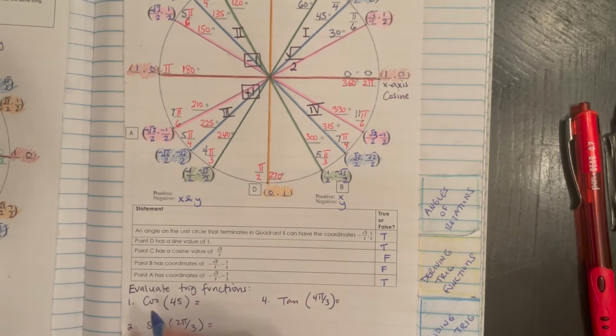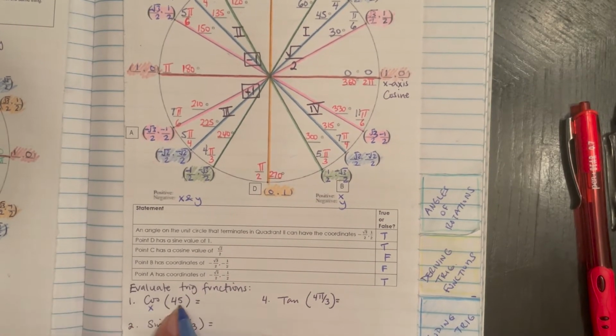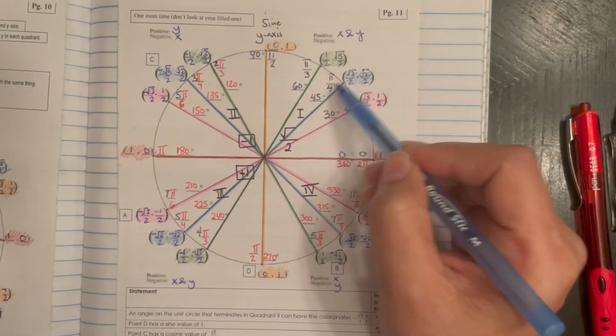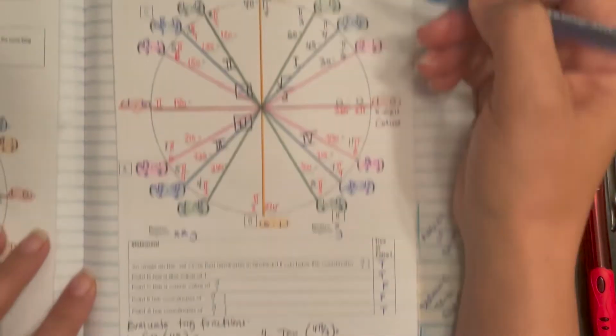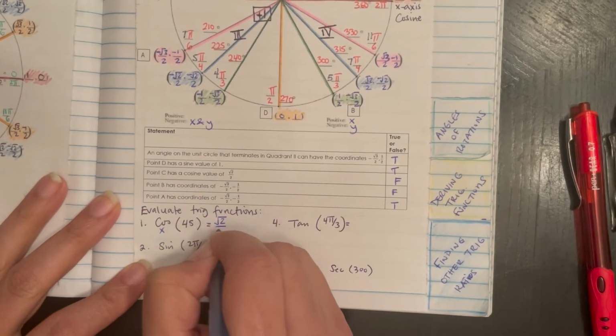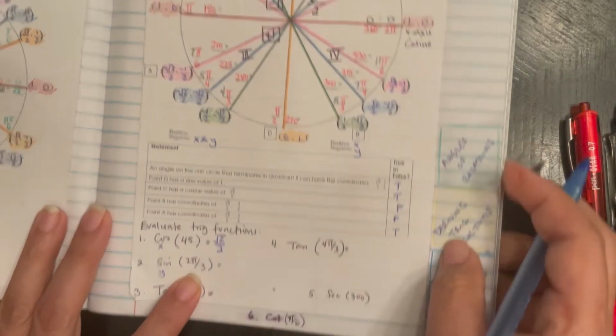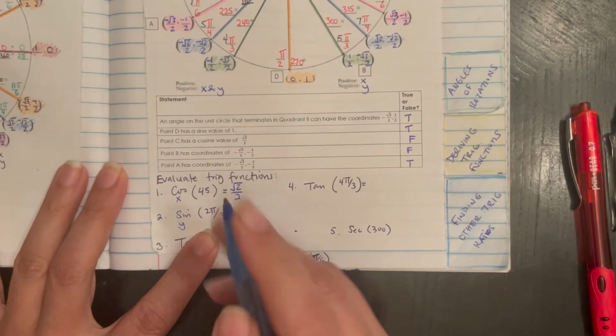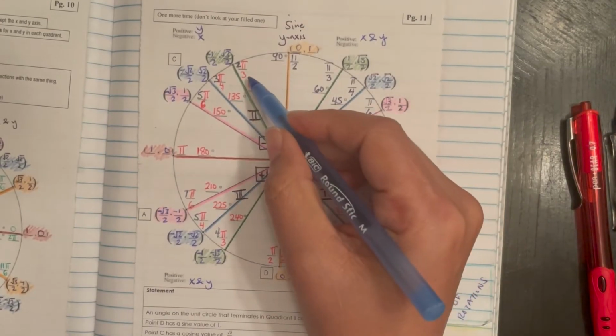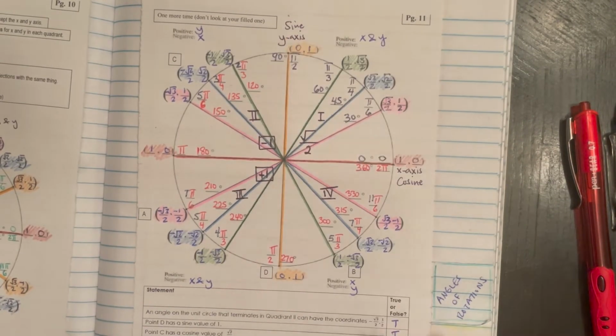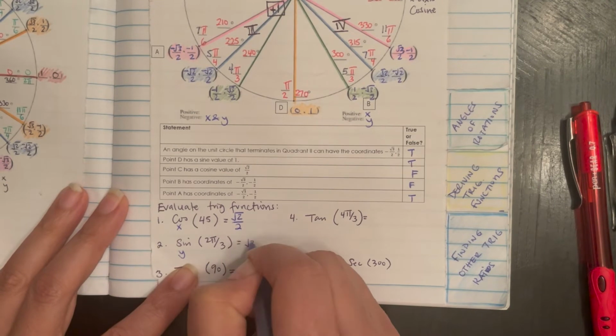All right, so let's evaluate trig functions. This is the whole point. So cosine of 45. Well, remember, cosine is your x-axis. So what you're going to do is go to 45 degrees and then find your x value, and that's cosine of 45. All right, sine is your y-axis. So go find that angle, 2 pi over 3, which is right there. Your y value, the second one, is radical 3 over 2.